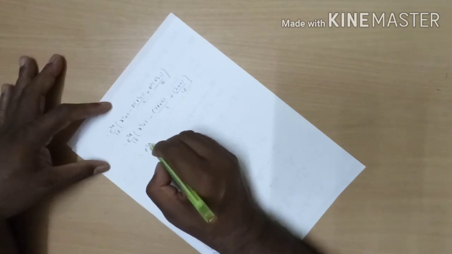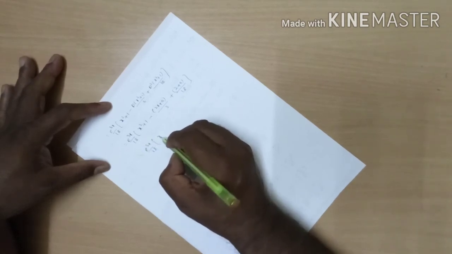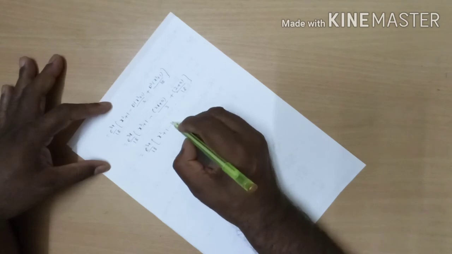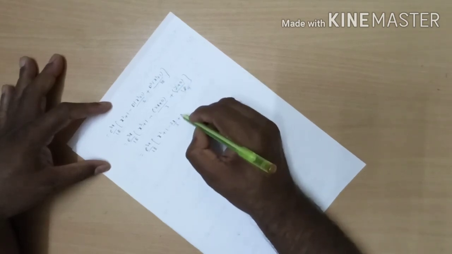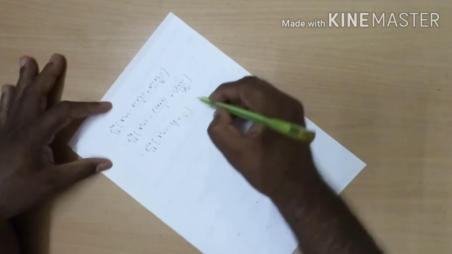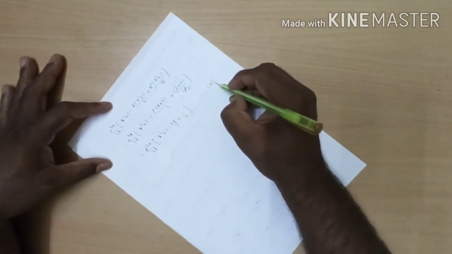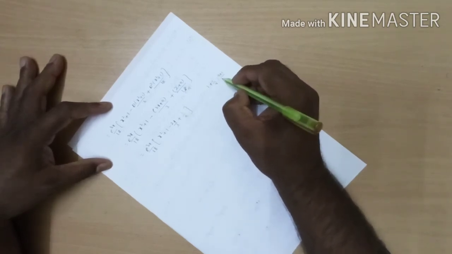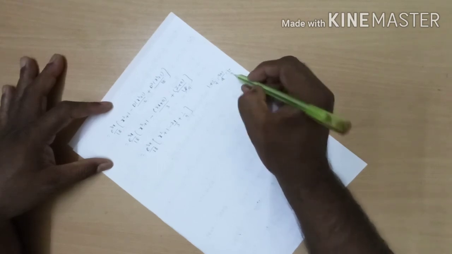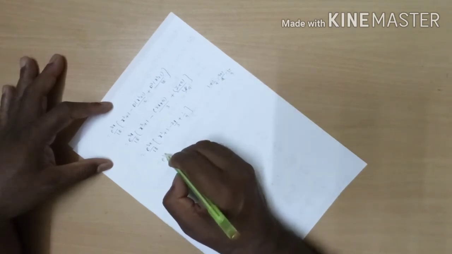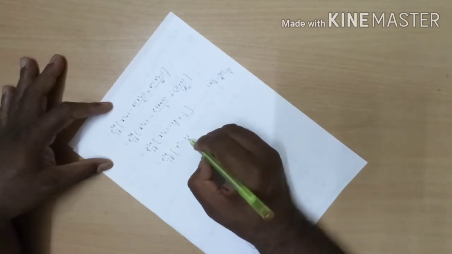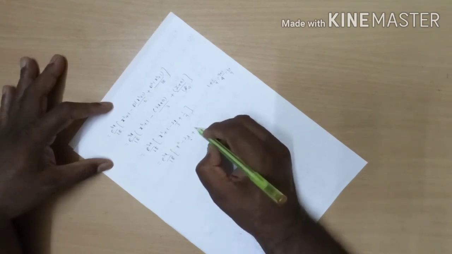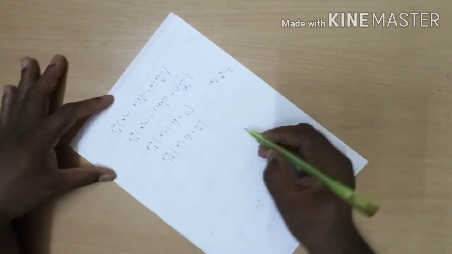E to the power of 3x by 18 into x square plus 1 minus 2x by 3 plus 2 ones are 2, nines are 1 by 9. You can see 1 plus 1 by 9 is 9 plus 1 by 9, that is equal to 10 by 9. That is e power 3x by 18 into x square minus 2x by 3 plus 10 by 9, which is PI.